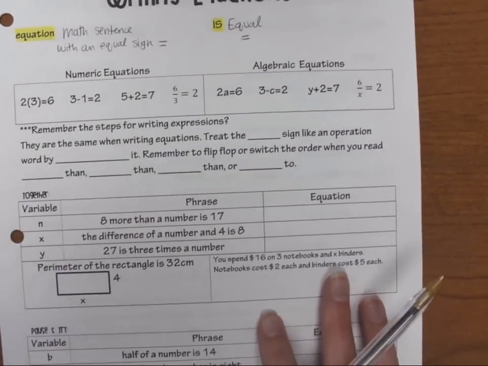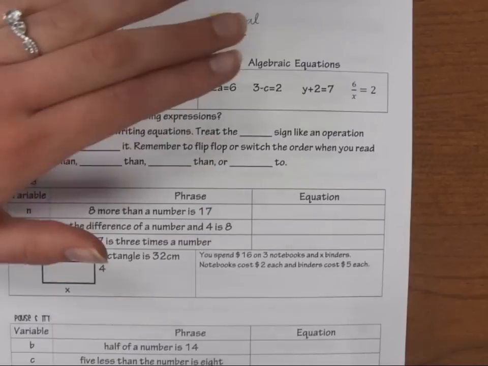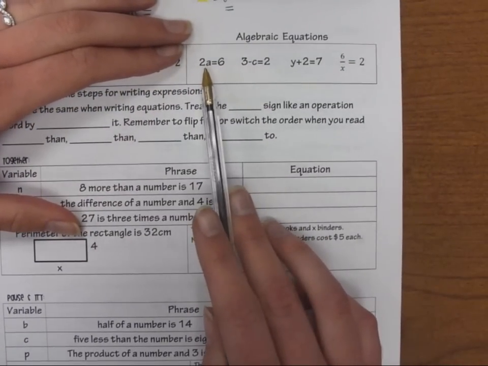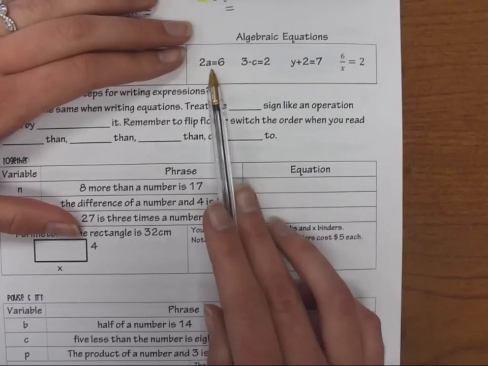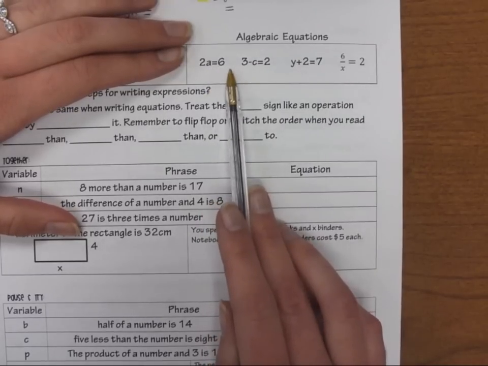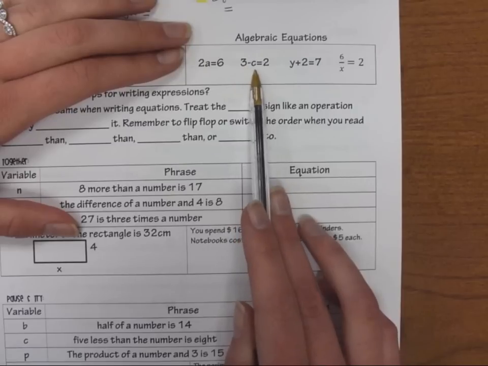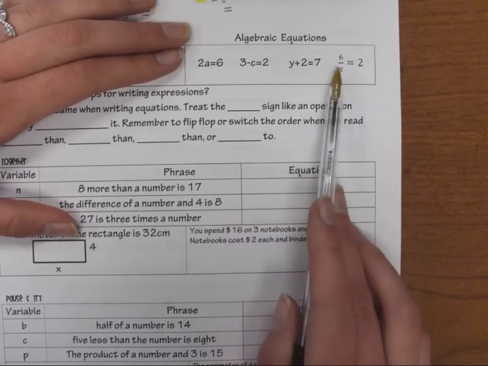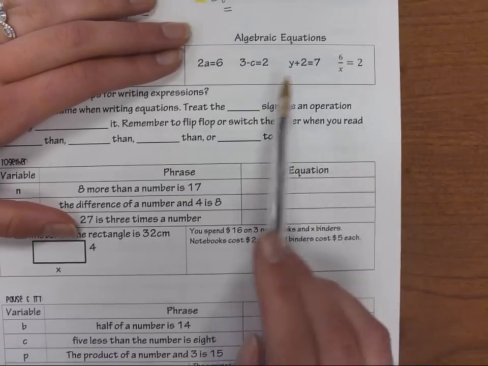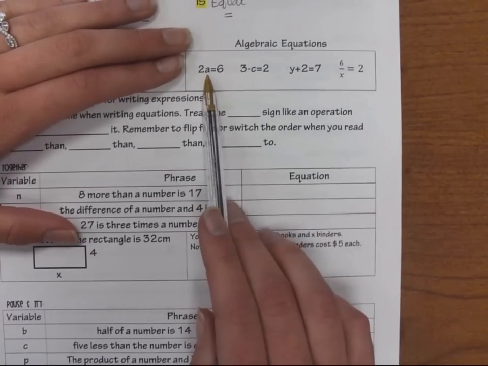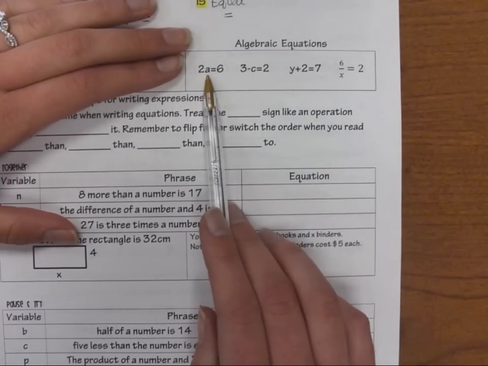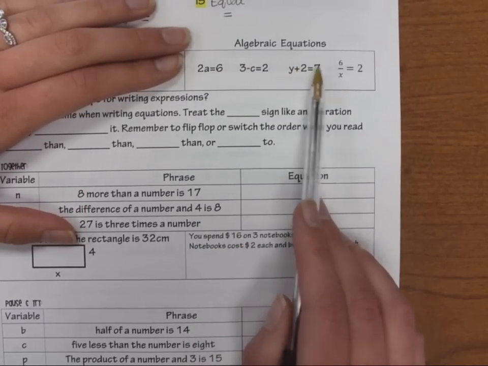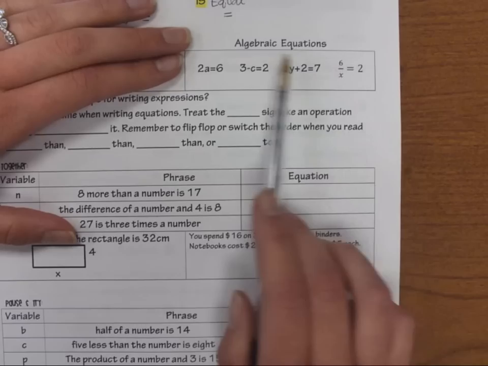If we changed these to become algebraic equations, maybe we didn't know what those numbers were. So right here, I have 2 times some number, represented by A, is 6. 3 minus some number, C, is 2. Y plus 2 is 7. 6 over x is 2. In these, my letters, so right here my A is my variable. We don't know what it is. It's my unknown. C is an unknown. Y is an unknown. X is a variable or an unknown.